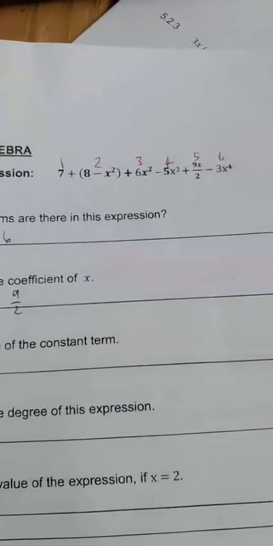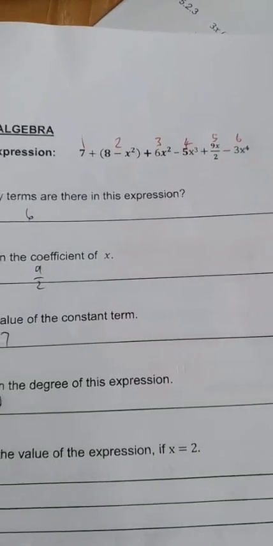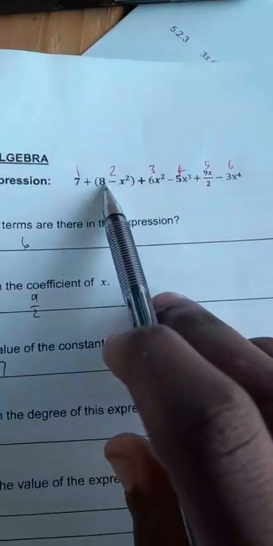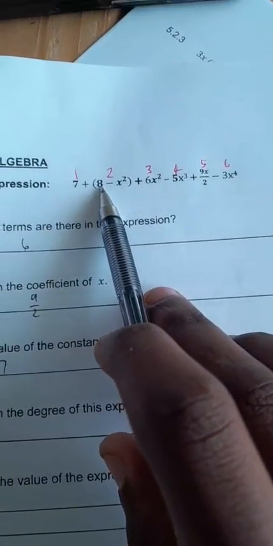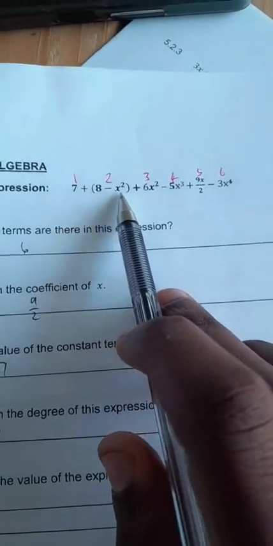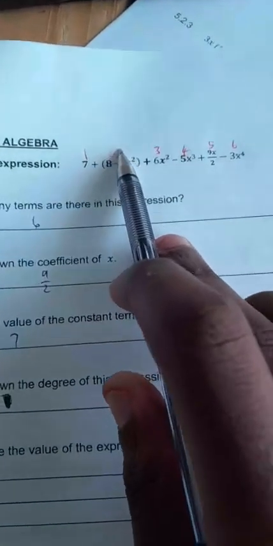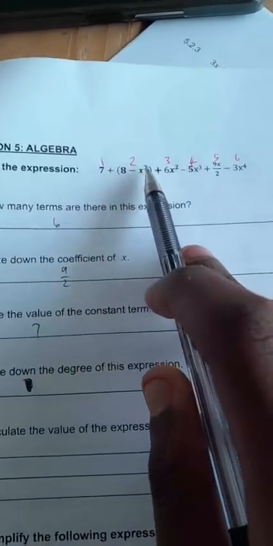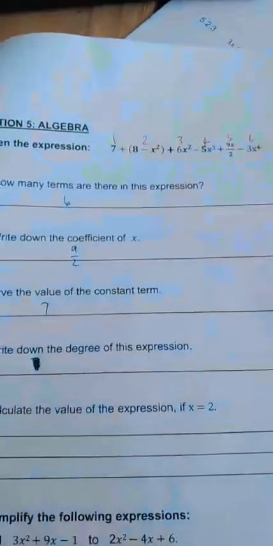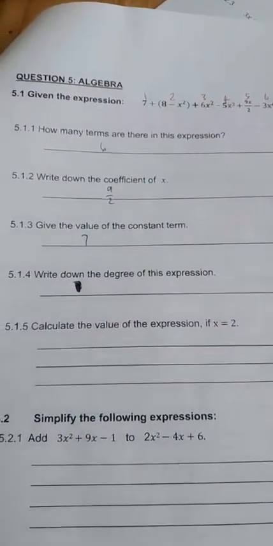All the other terms exhibit a variable. Some of you may have said it's 8, but you can't say it's 8. Remember, 8 minus x squared is one term inside the bracket. So therefore it's not 8. 8 is not alone. It's one term there. So please, it can't be 8. It is only 7.